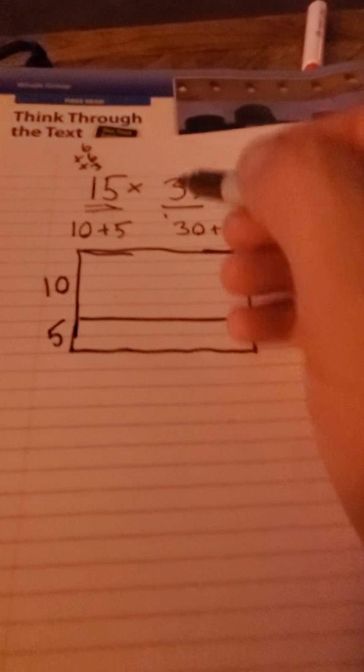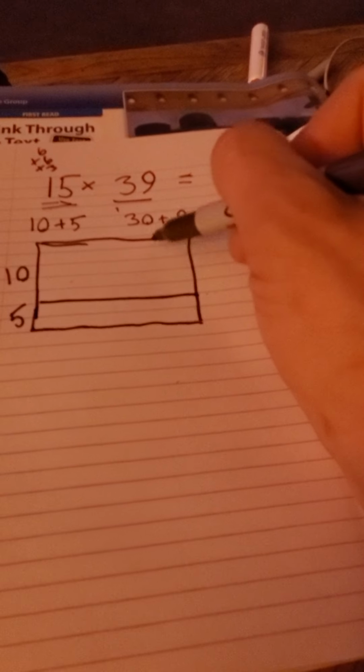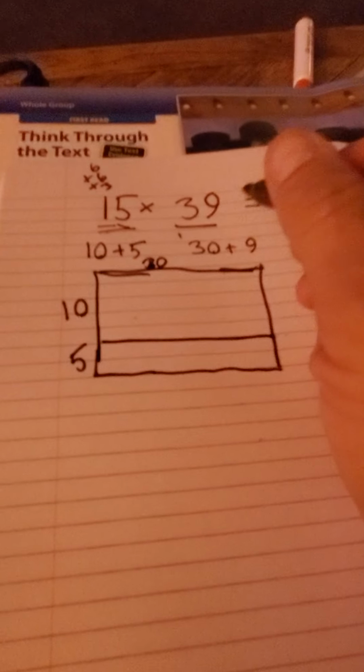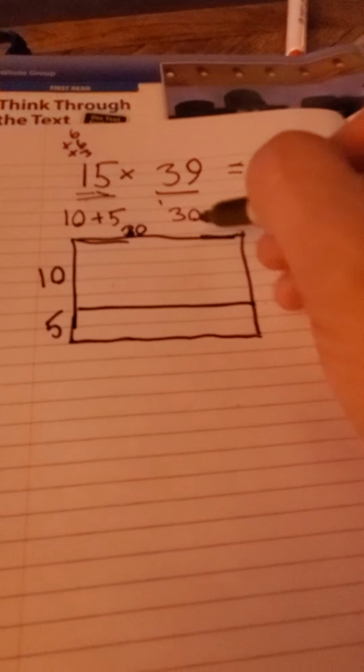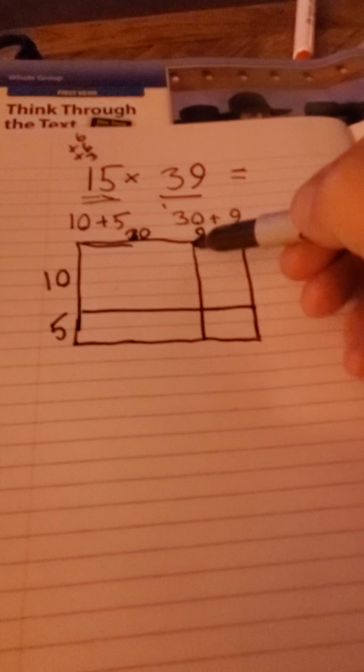We'll start with 15 on one side. And we'll put 30 and 9. And we'll section that off as well.